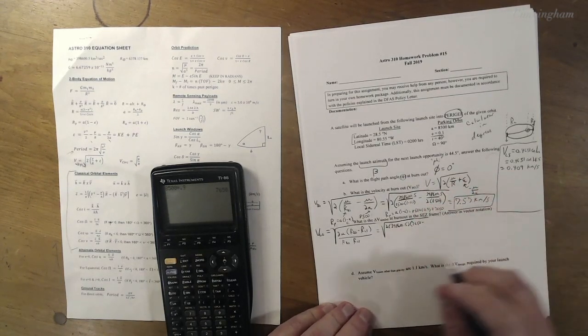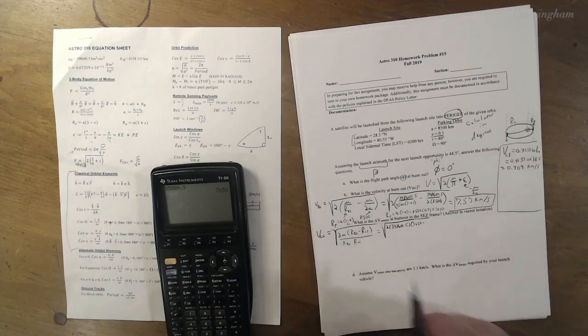7650 minus the radius at the launch site. Okay, this is a little bit tricky. We make some assumptions about the radius of the Earth, right? 6378. You guys are so used to typing it in your calculator, your fingers are tired of it by now, right? 6378.137 kilometers.